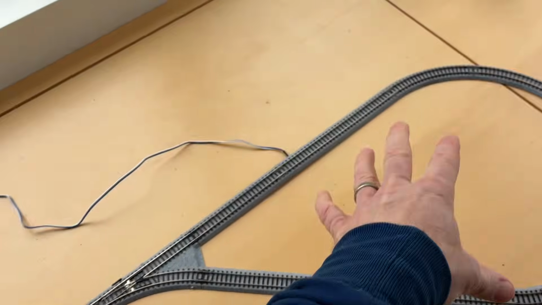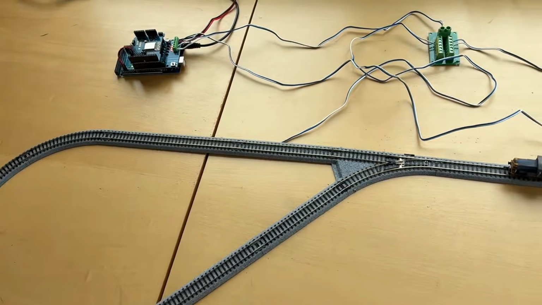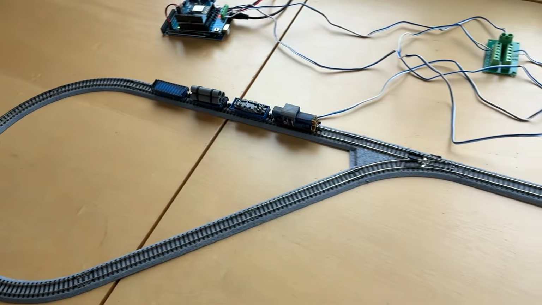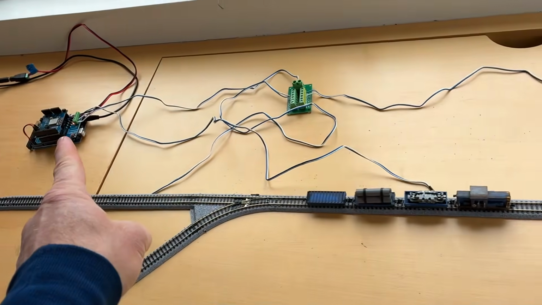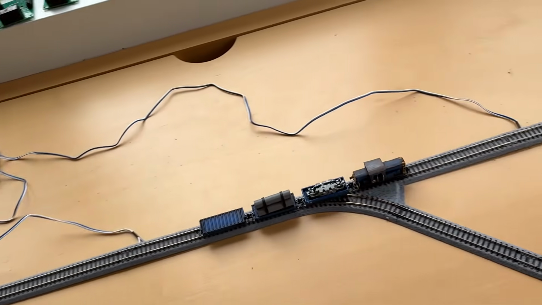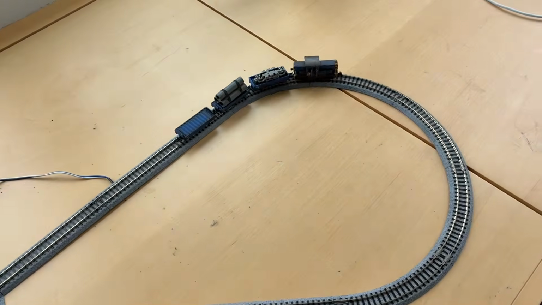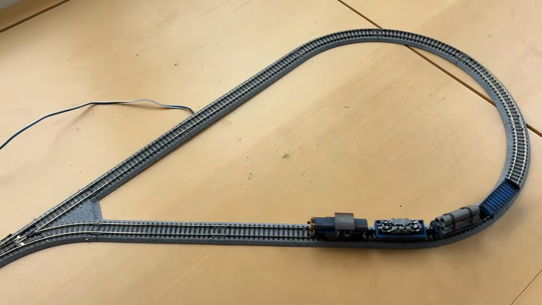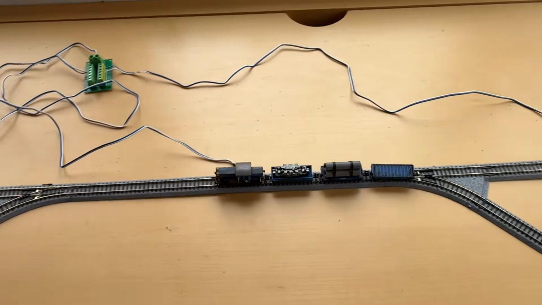So basically both reversing loops are part of the same track, and the main line is its own track. And now we have our train hooked up to our built-in DCC-EX auto reverser. And it works like a charm.